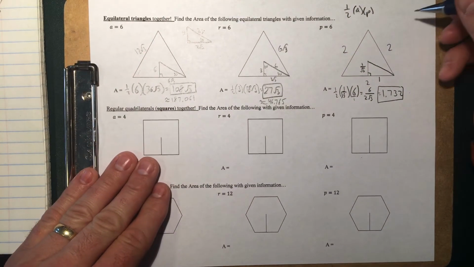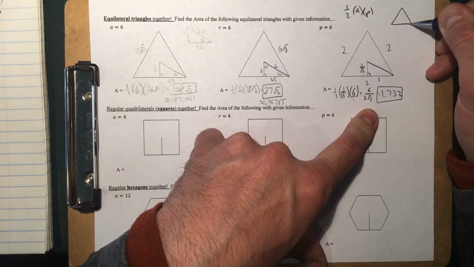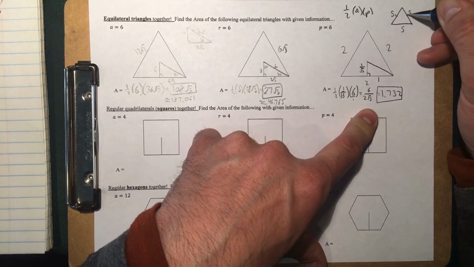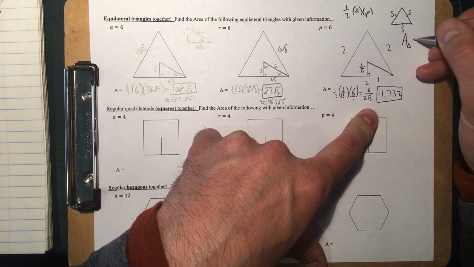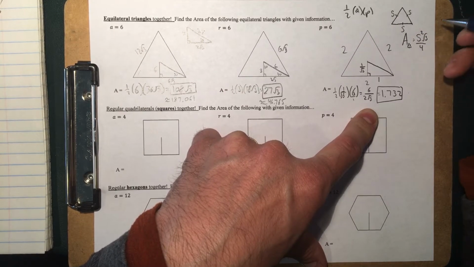Now, I'd like to show you a little secret formula. Shh, secret formula. Did you know that if you want to find the area of an equilateral triangle with sides S, the area of an equilateral triangle formula is side squared root 3 over 4.